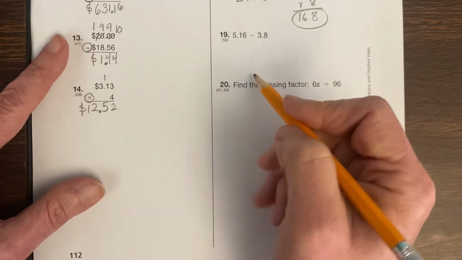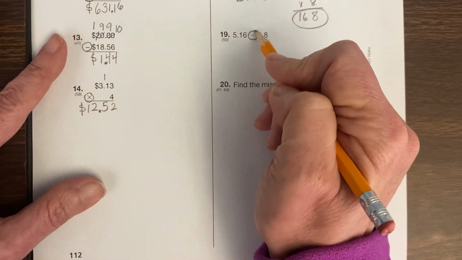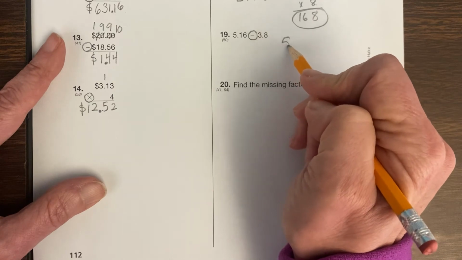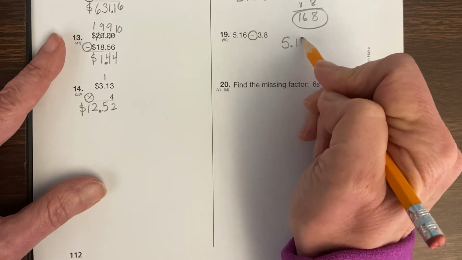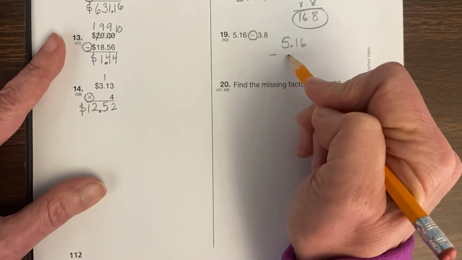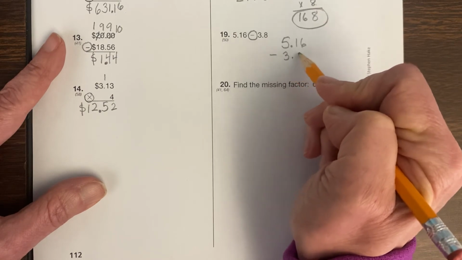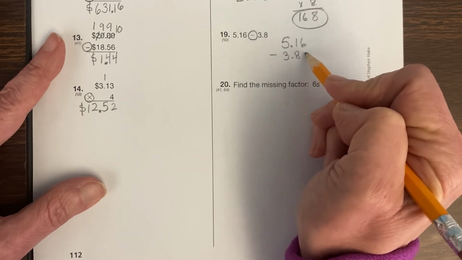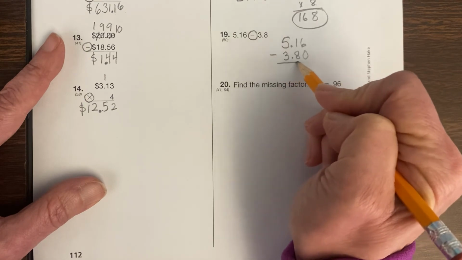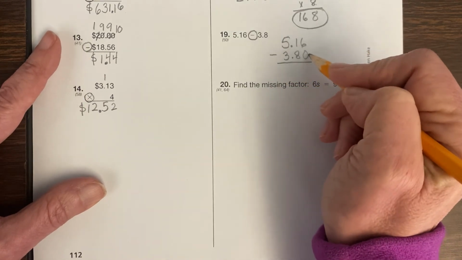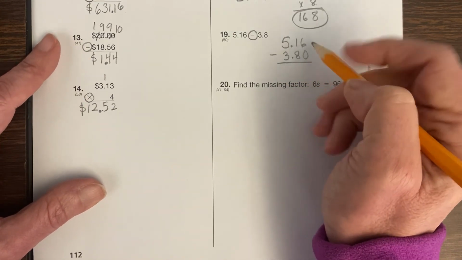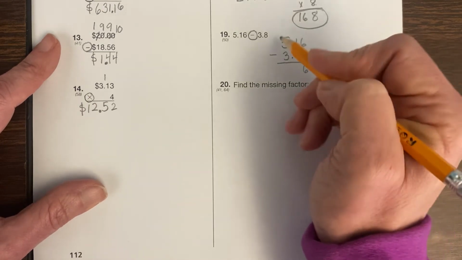All right, number 19, we're subtracting, so I'm going to rewrite it vertically: 5.16 minus 3.8, and I like to put in a 0 placeholder here, so I'll put that 0 in. 6 minus 0 is 6, and now we have to borrow.